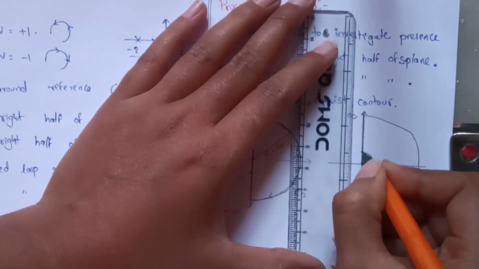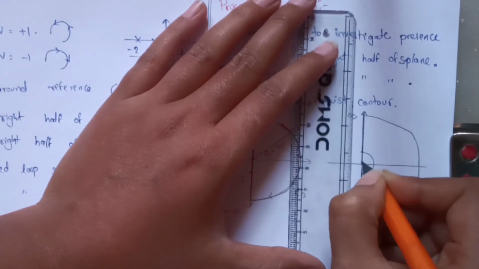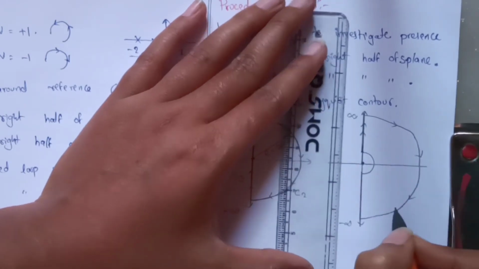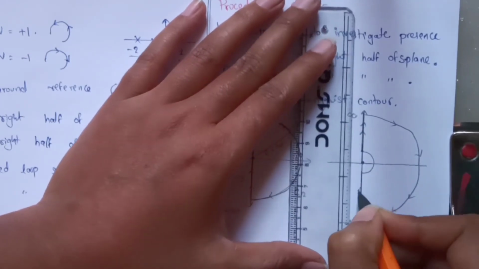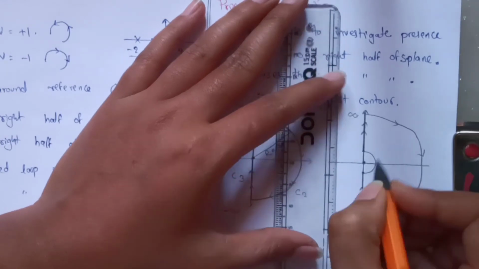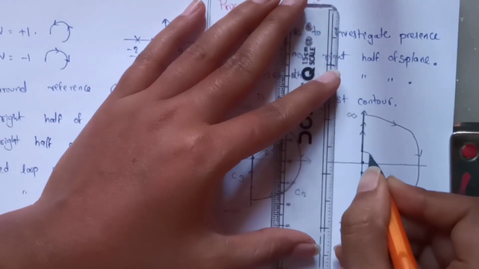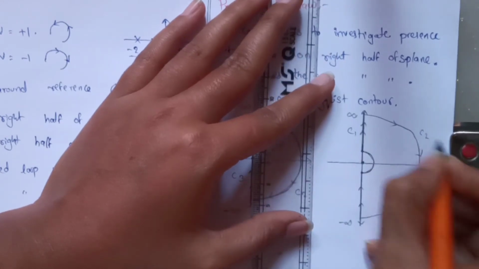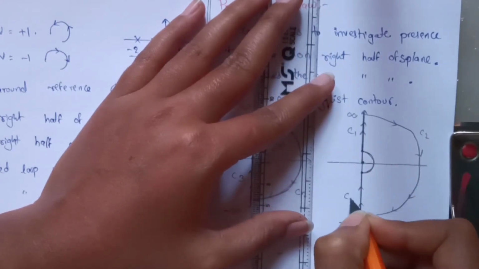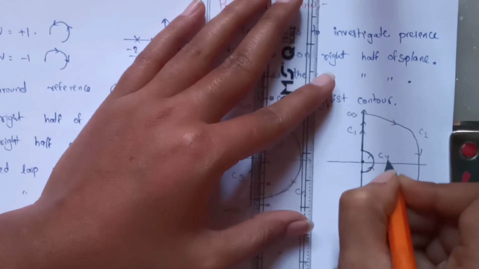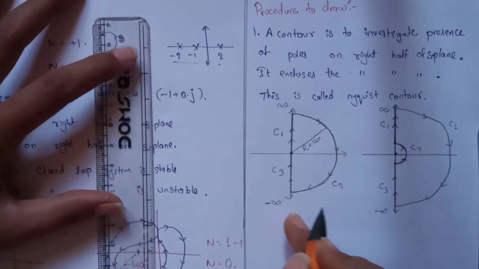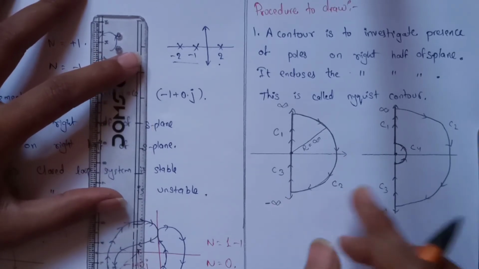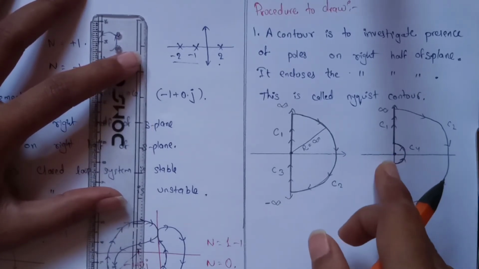It will start from here only, leaving some space, and it will go to plus infinity. Again it will go to minus infinity, and it will terminate until this point, and we will leave the origin a bit and will continue to the next path. So this is C1, this is C2 until minus infinity, and then this is C3, and this path is called C4. So this is the case when there is no pole on either the right half of the plane or on the origin, and this is the case when there is a pole on the origin.